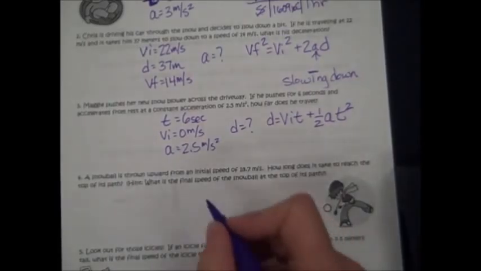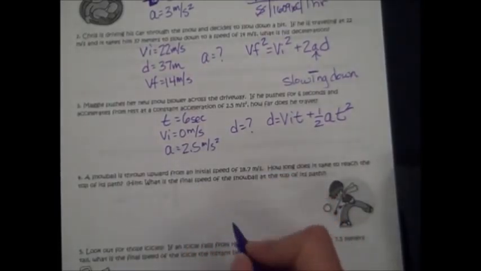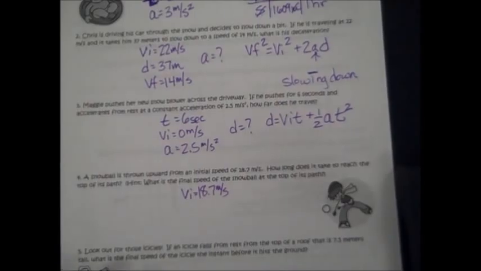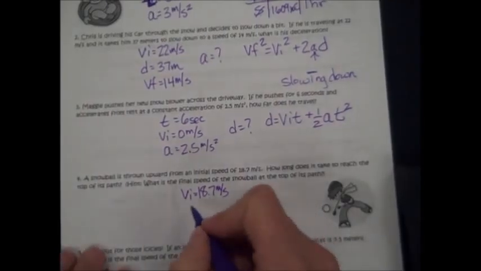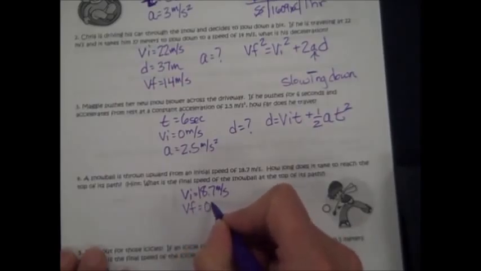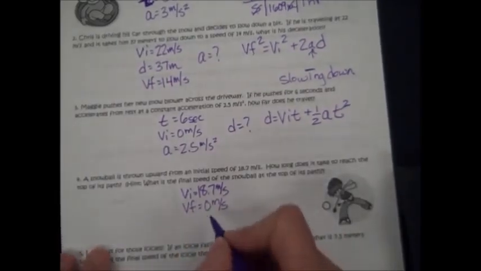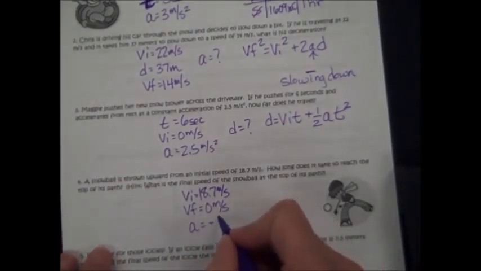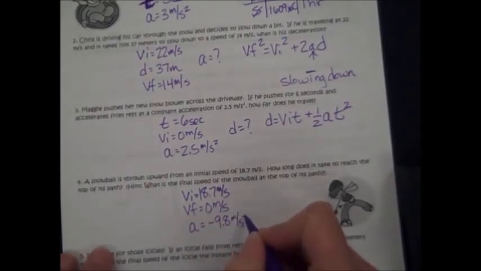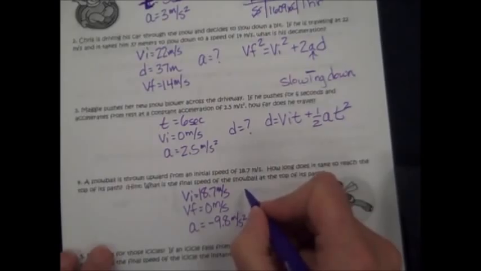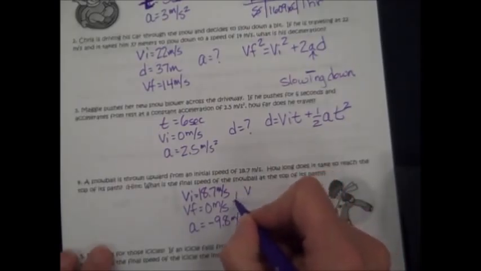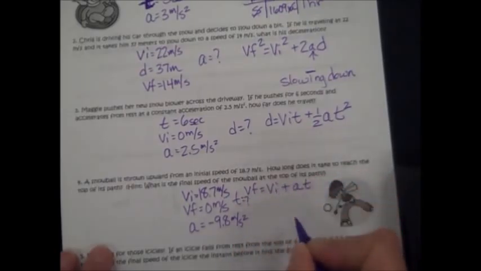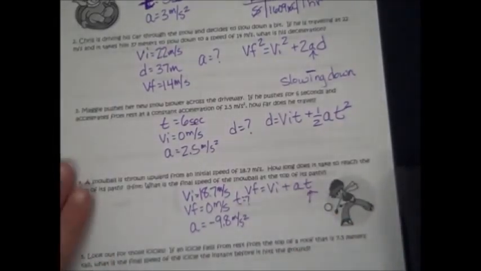Then if a snowball is thrown upward with an initial speed of 18.7 meters per second, how long does it take to reach the top of its path? What you need to know is that at the top of its path, its final velocity will then be 0. And that the acceleration, once it is going through the air, is just the acceleration due to gravity, negative 9.8 meters per second squared. So if we're looking for time, we could do VF equals VI plus a times t, and we know everything except the time, which we could then solve for.